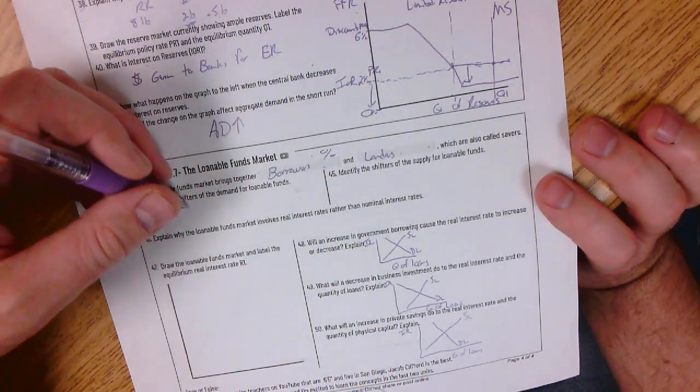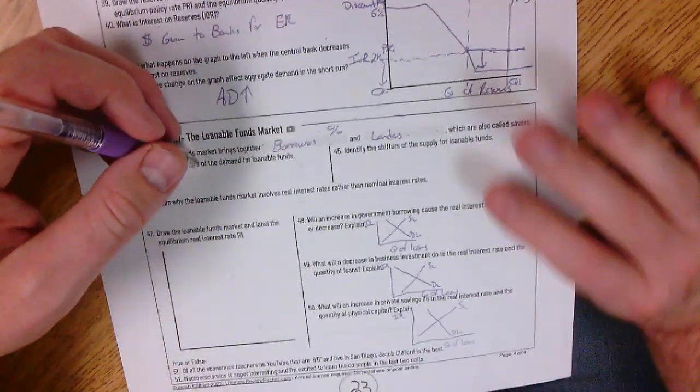Now, if we're looking at what can shift the supply and demand for loanable funds, we could draw that out down here. Let's do that real quick.